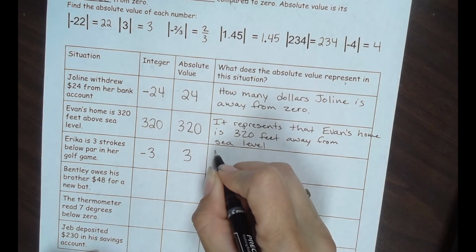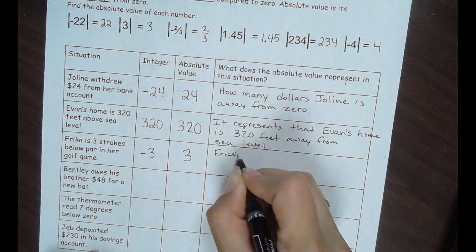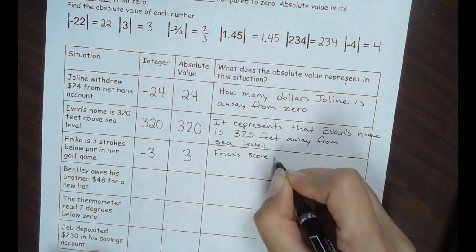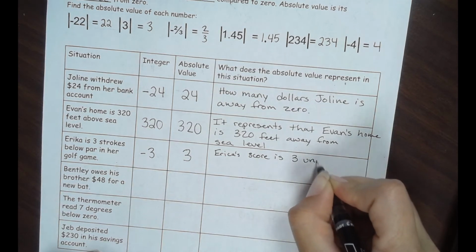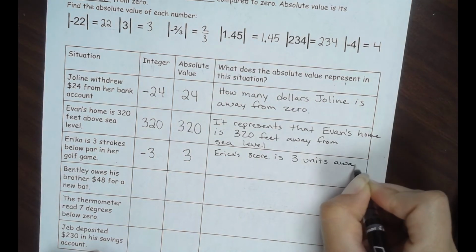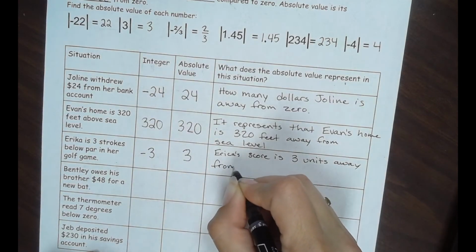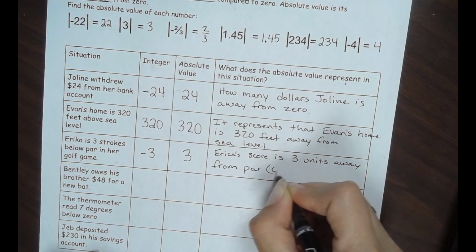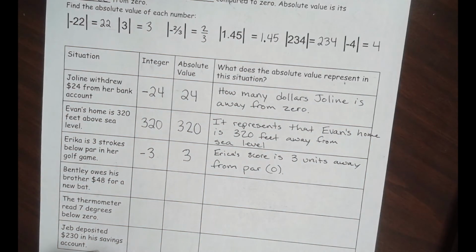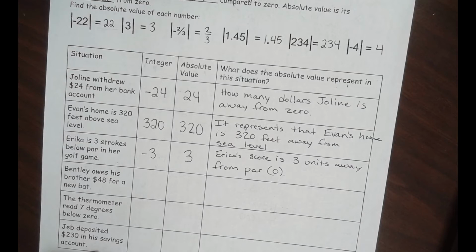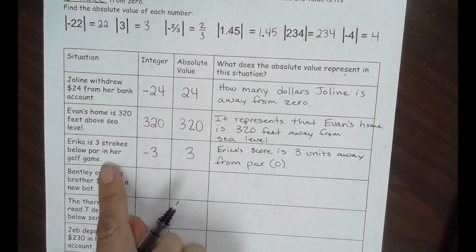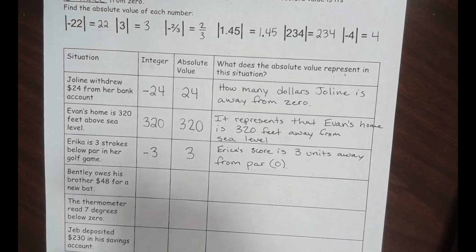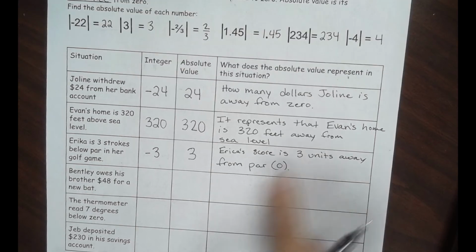It means that Erica's score is 3 units away from zero. Or in this case, par. In parentheses, I'm going to put 0 there. So what if Joe was playing and he was 3 units above par? Do you see how their absolute value would be the same? Erica would be below, but Joe would be above, but their distance would still be 3 away from par.